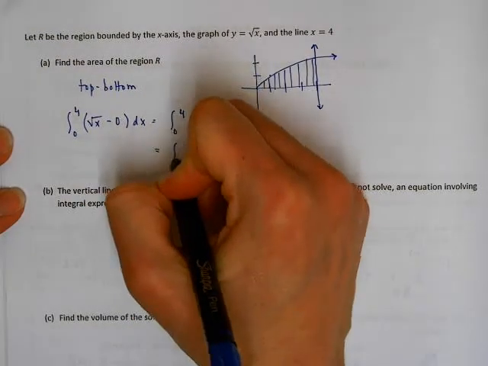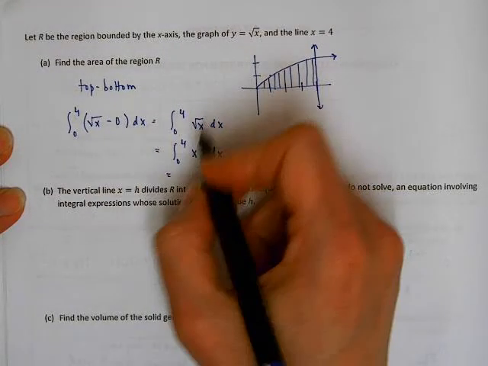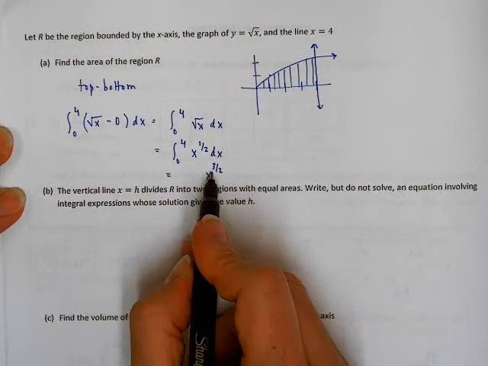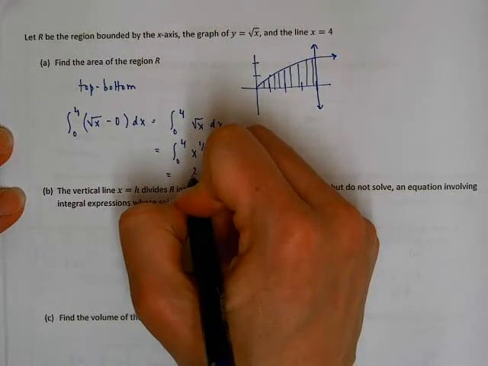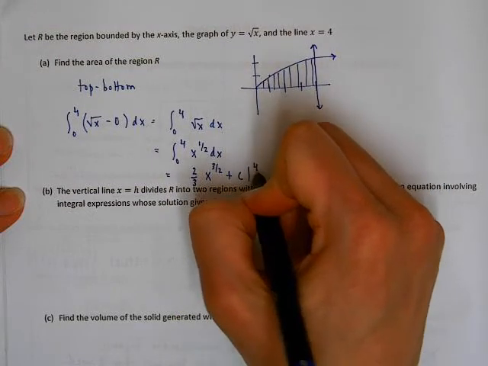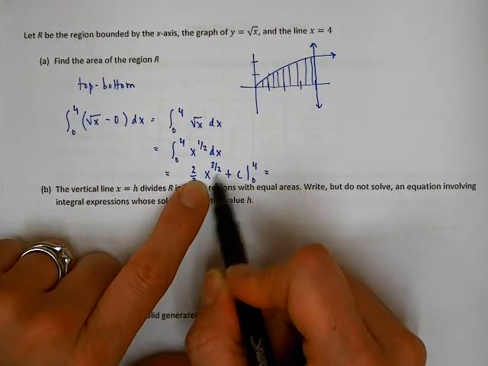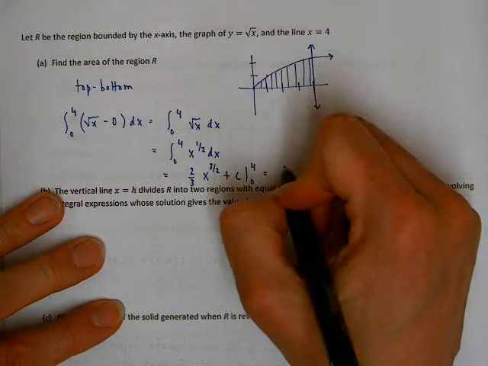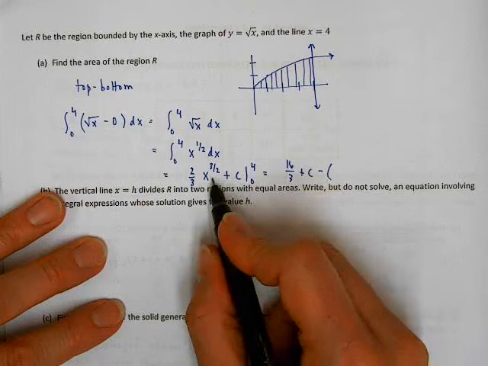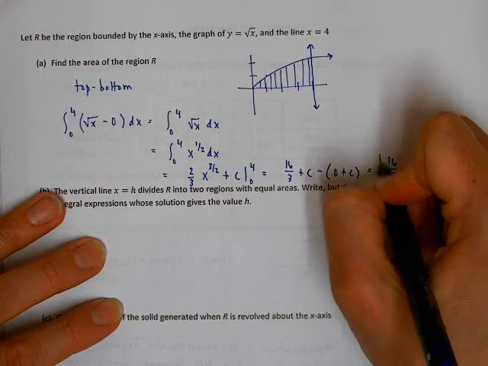If it helps you, we can write this from 0 to 4 of x to the 1/2 dx. So my antiderivative, if I add 1 to the exponent, I get x to the 3/2. I need to divide by that new exponent, which is the same thing as multiplying by the reciprocal. Then I have my plus c, and I'm evaluating from 0 to 4. So if I plug in my 4 for x, I can take the square root, which is 2. 2 cubed is 8, so I get 16/3 plus c. And then I'm going to subtract. Well, if I plug in 0, I just get 0 plus c. So the area would be 16/3.